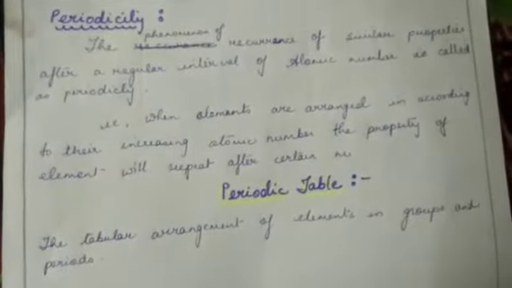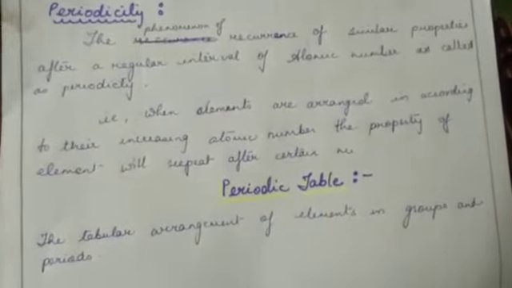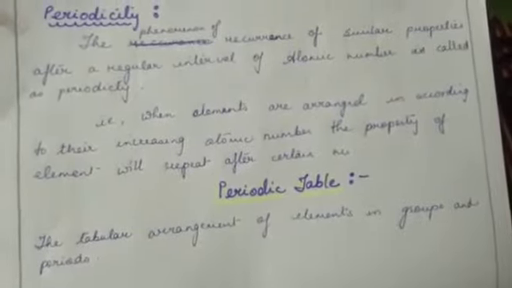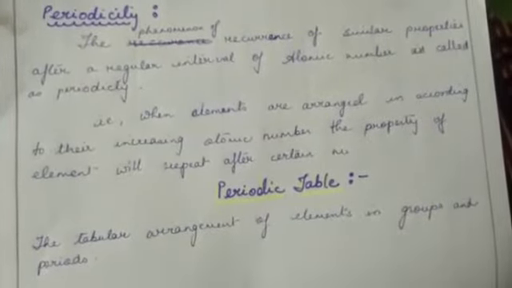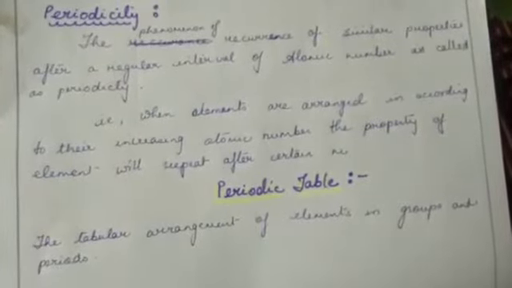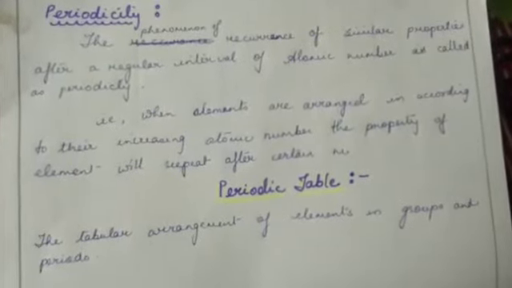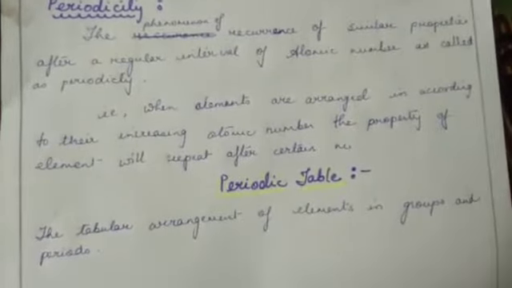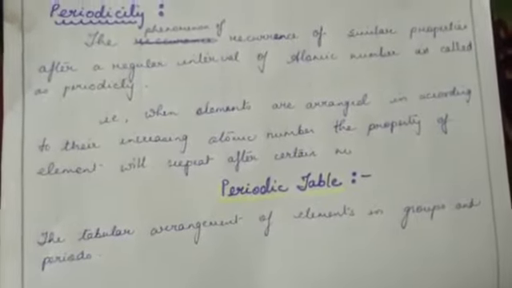What is periodicity? It's the phenomenon of recurrence of similar properties of an element after regular intervals of atomic number. So whenever elements are arranged according to increasing atomic number, the property of one element will be repeated in another element.